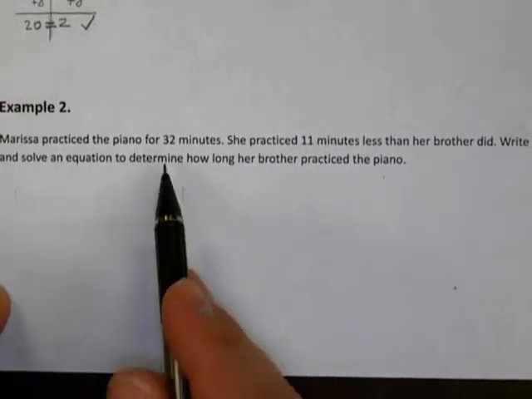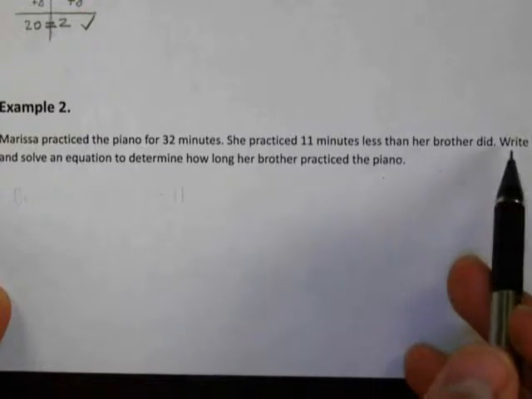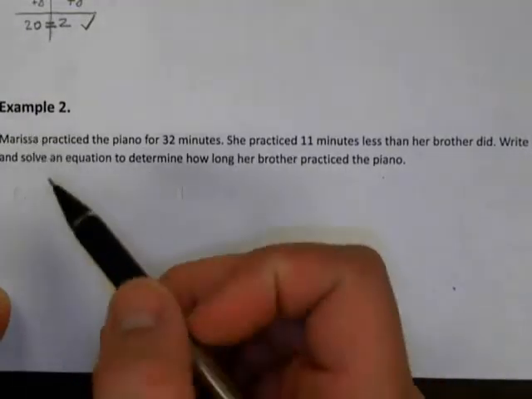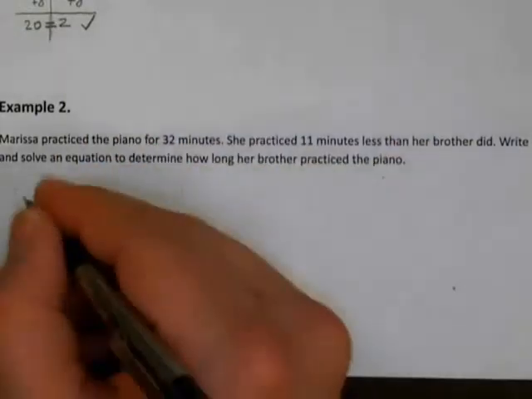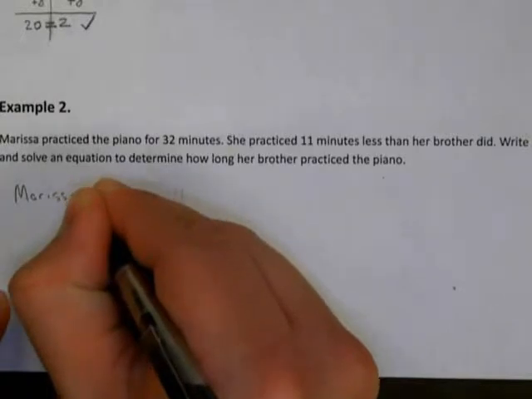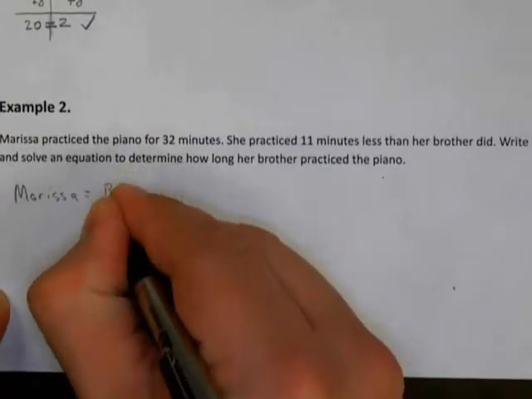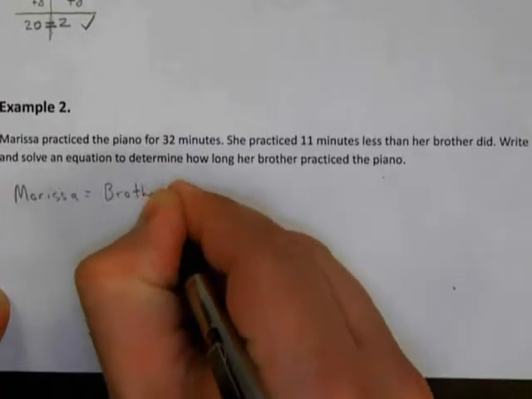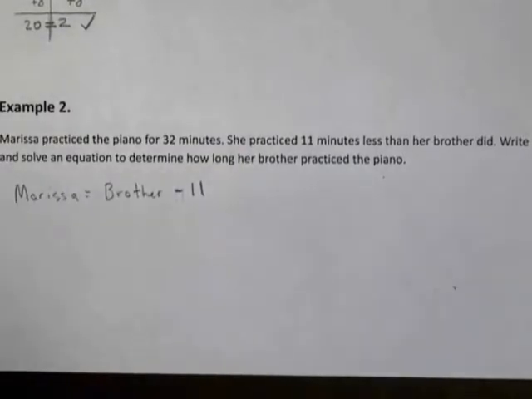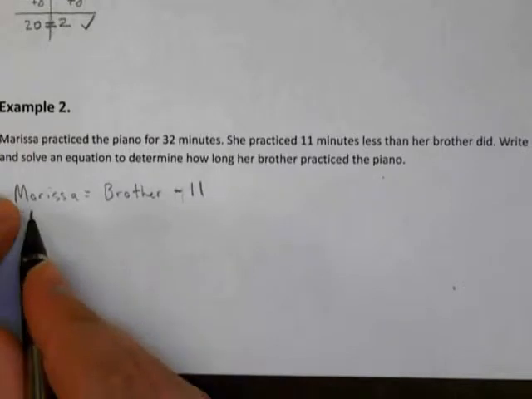Marissa practiced the piano for 32 minutes. She practiced 11 minutes less than her brother did. Write and solve an equation to determine how long her brother practiced the piano. Okay, and if we write this down here, we know that Marissa's time of 32 minutes is going to be equal to 11 minutes less than her brother. So brother minus 11. Right? Because the brother practiced 11 minutes more than she did, and that's what she's going to have.